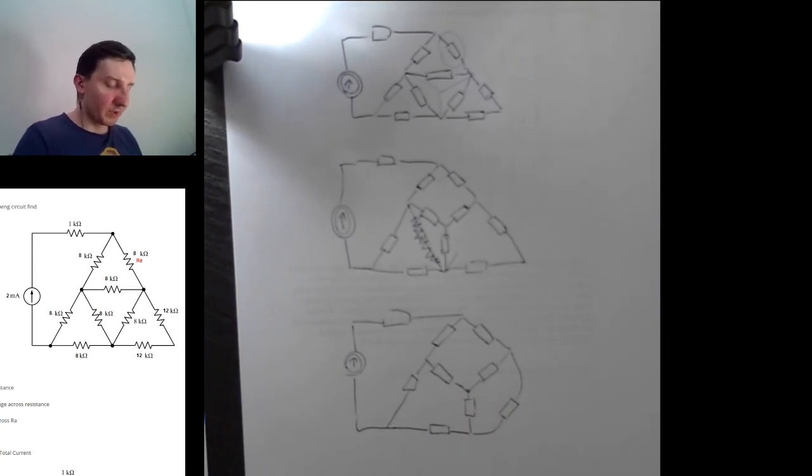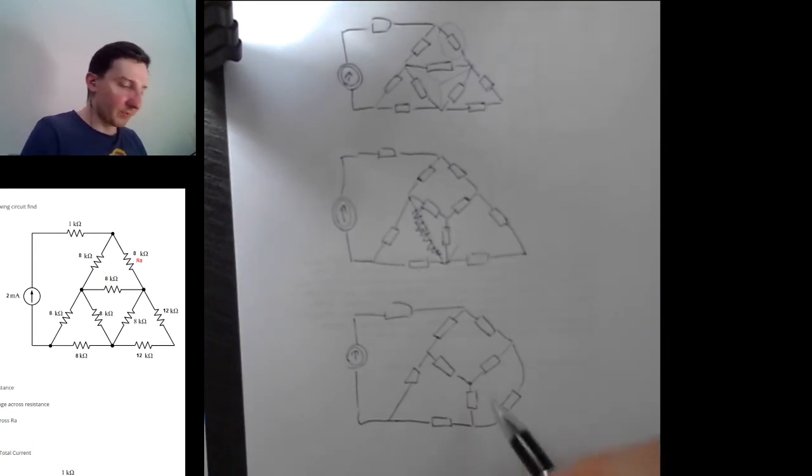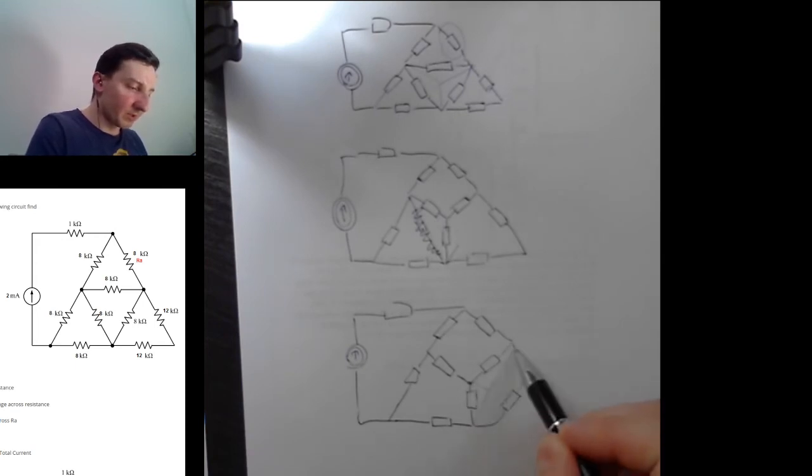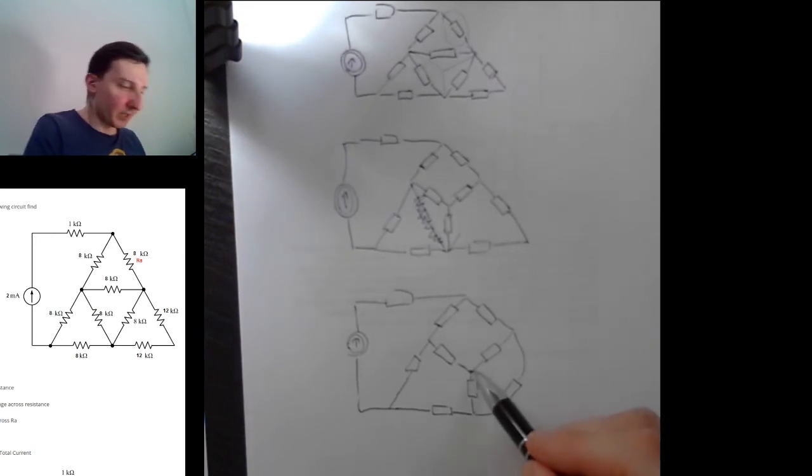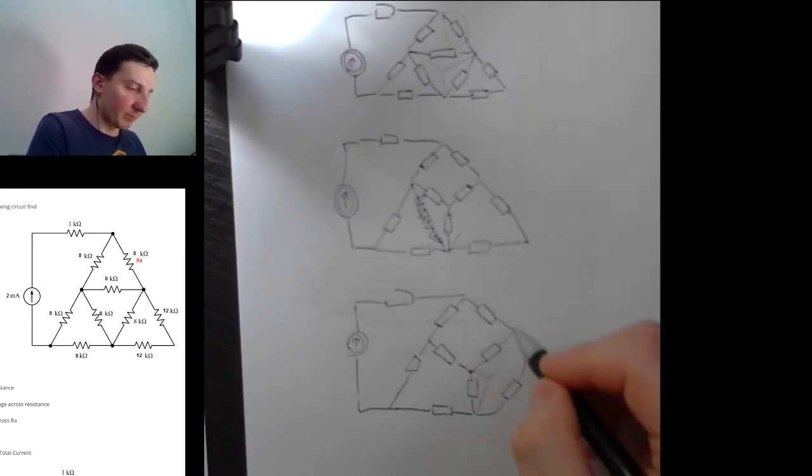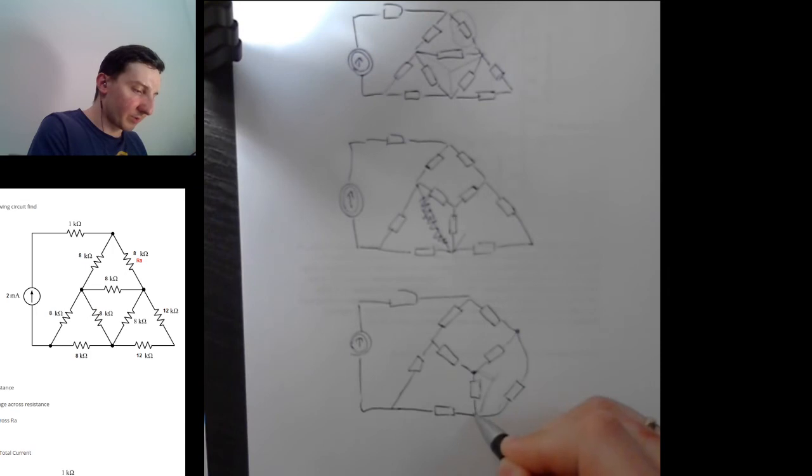Okay, and now we have a new triangle right here. We have 3 nodes, and let's simplify this by creating a Y connection between these 3 nodes.